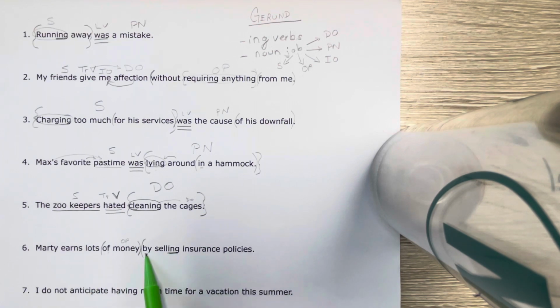He earns lots of money by what? Well, by selling. But it's not selling by itself, it is selling insurance policies. This is the direct object for that gerund. So here's a gerund, but it has some things that go along with it to make all of this the object of the preposition by. So we've got a gerund phrase, selling insurance policies, that is the object of that preposition. And then Marty earns lots is a subject, transitive, direct object.